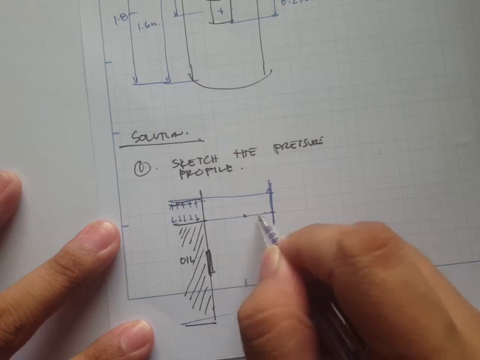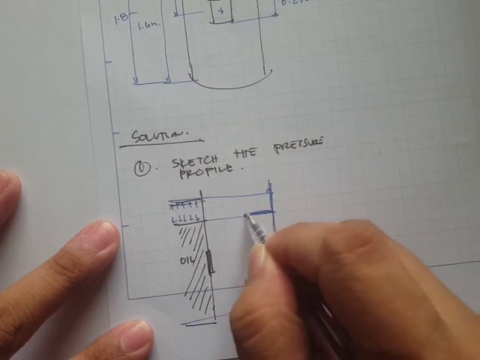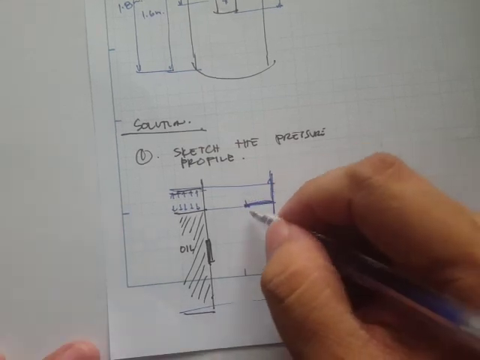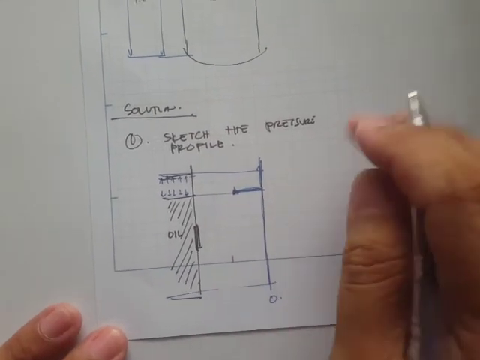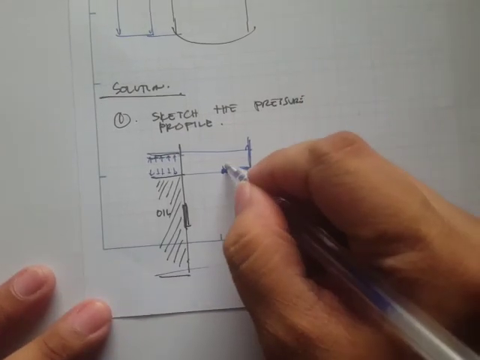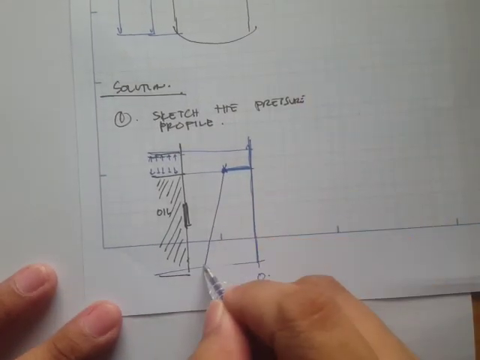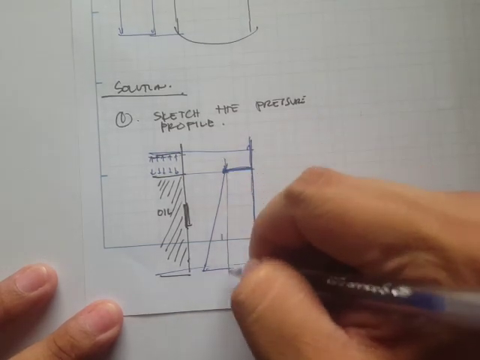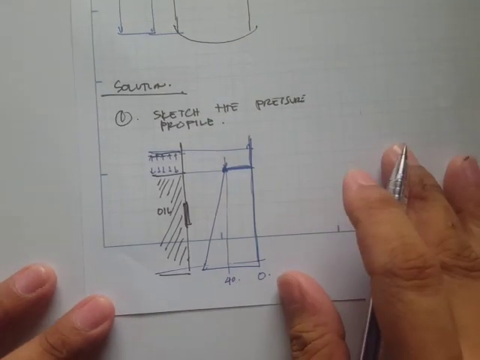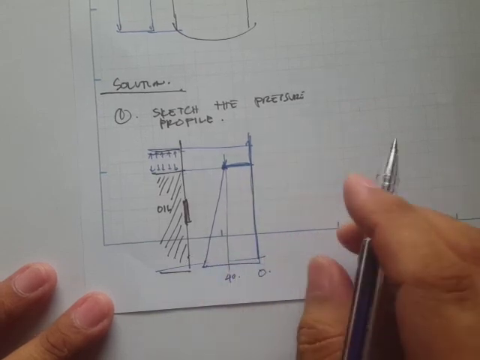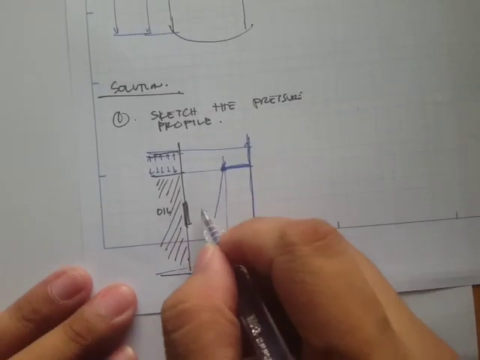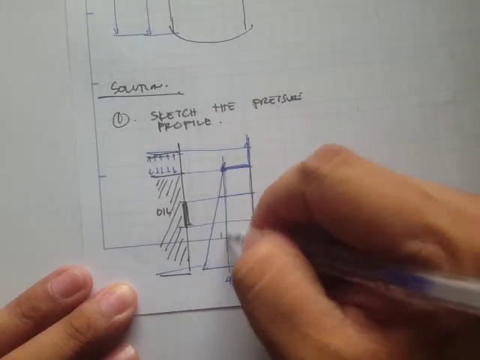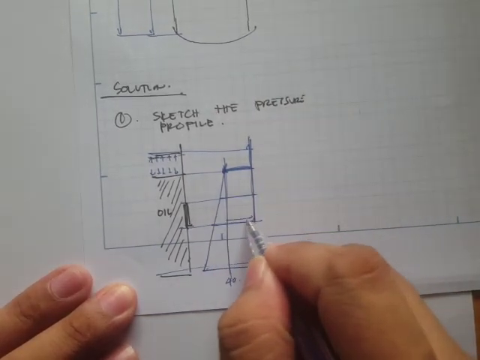So this is 40 kPa. Then from this surface, we can apply the hydrostatic equation, and we can see that the pressure variation would be something like this. Okay, so this is 40. However, what we only need is the pressure along this window, right? So this is our pressure.